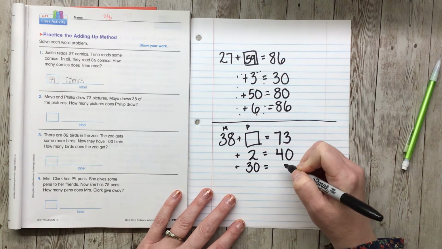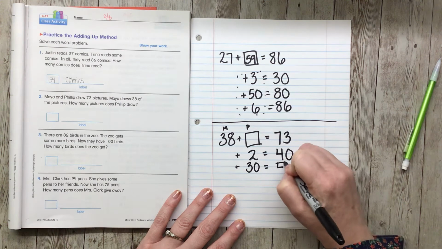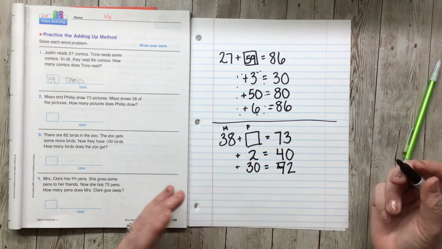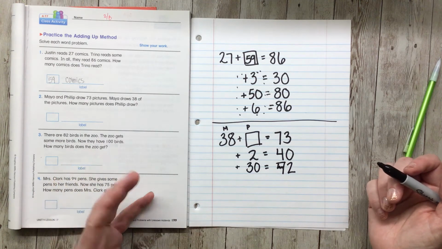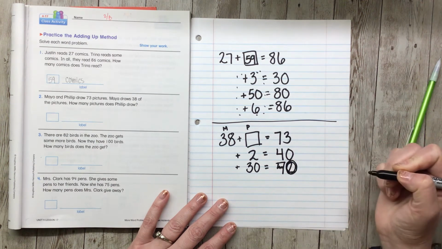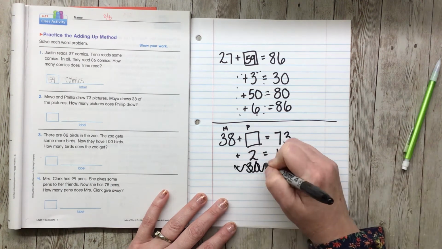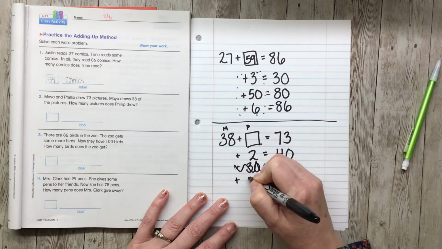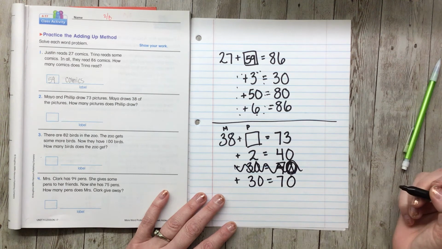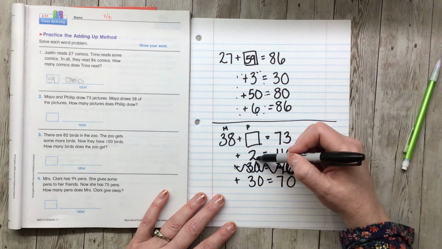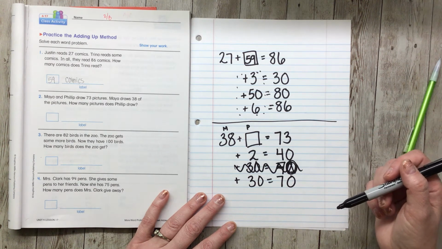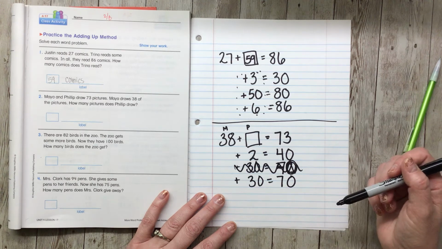So now we're at 72. Sorry about that. Okay, we're not at 72, we're at 70. I don't know where I got 2. I'm going to go ahead and cross that out and do this. Plus 30 equals 70. Sorry about that. My brain added this to it. Okay, so now we need to get to 73. What do we need to add to 70 to get to 73?